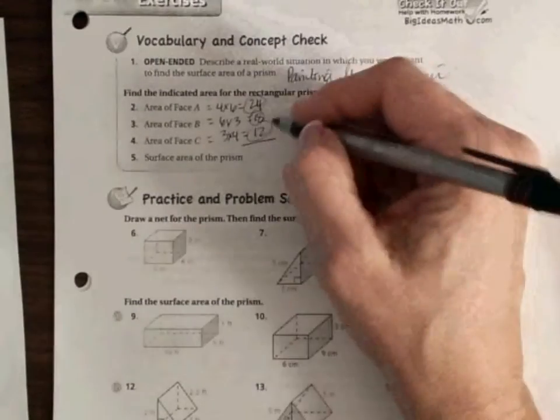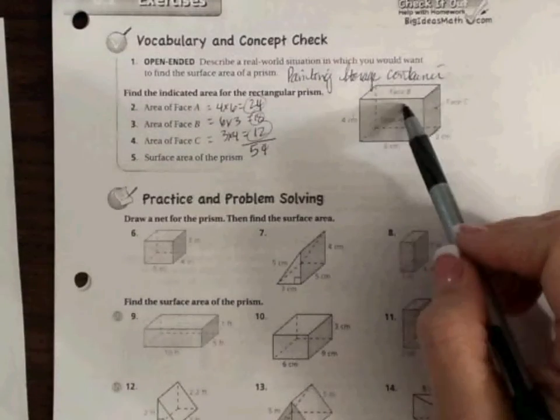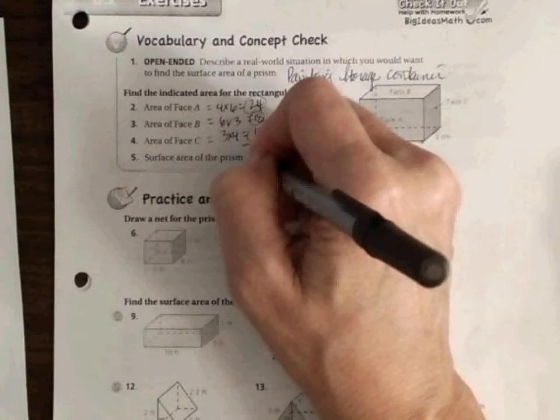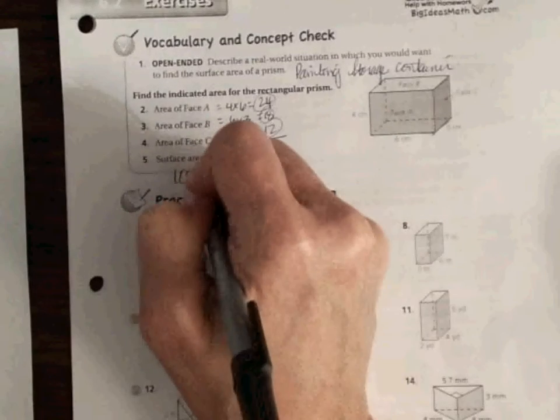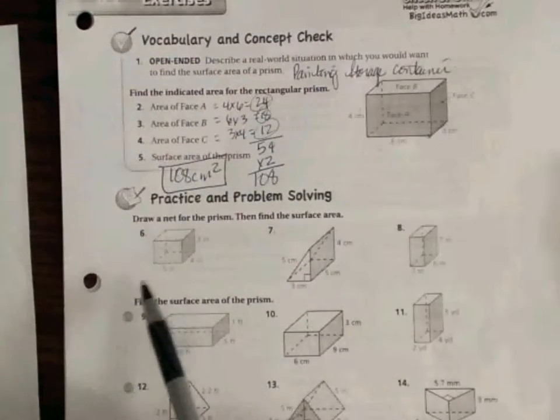Okay, now we want to do number 5, surface area of the prism. Let's add those 3 things up. We get 54, but remember we only did one of the sides. For every side we see, there's another one that's exactly the same size. Multiply that. So 108 centimeters squared is our area of this rectangular prism. So that's exactly how you're going to do all the rectangular prisms down here.